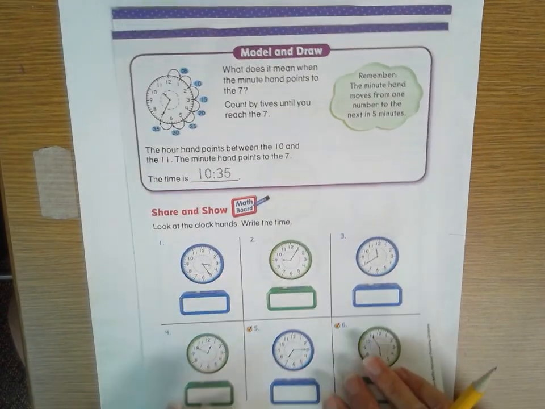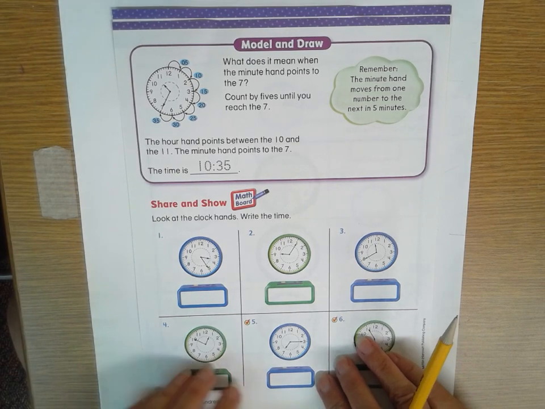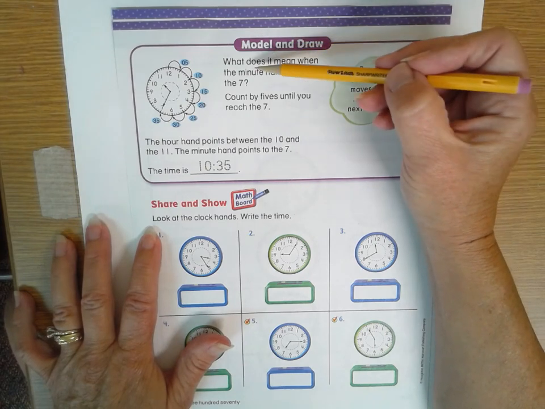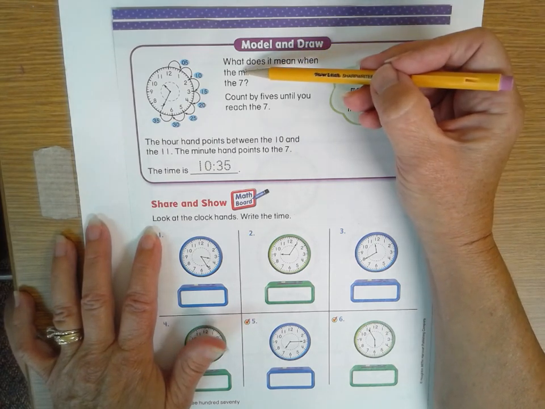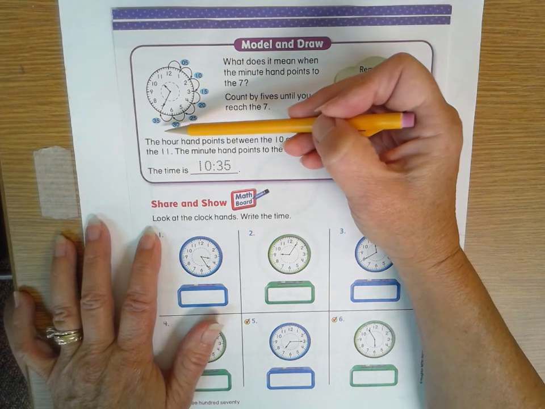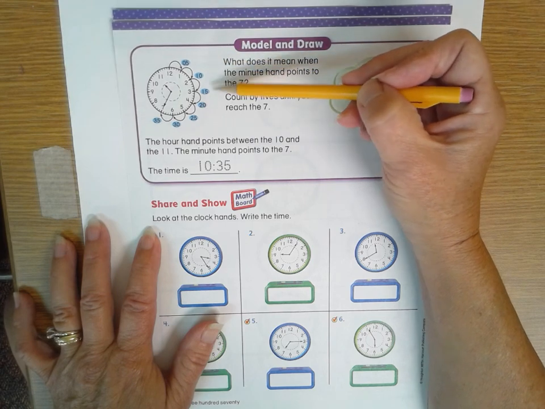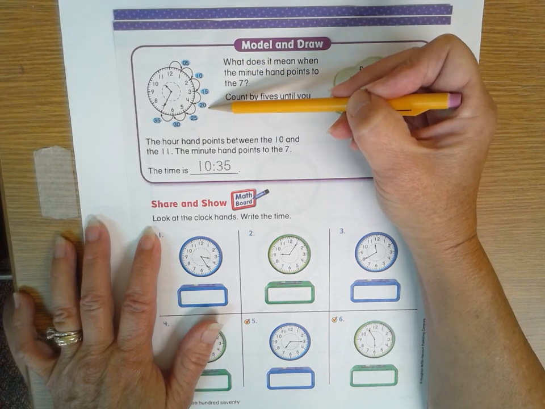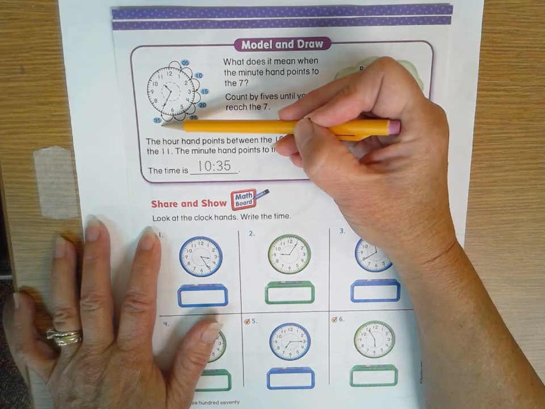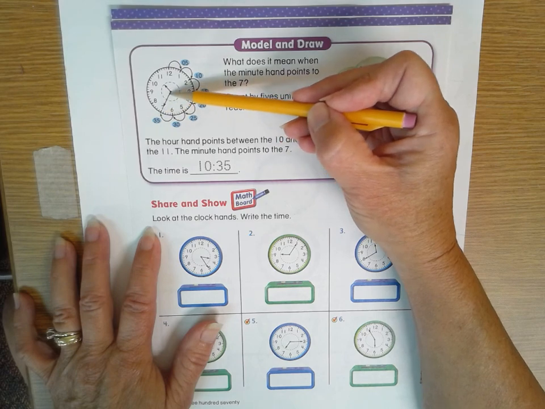Turn your paper over. We'll go to the top where it says Model and Draw. What does it mean when the minute hand points to the 7? Count by 5s until you reach the 7. And they've done that for you here on the paper. So 5, 10, 15, 20, 25, 30, 35. That means that we have 35 minutes because that's the minute hand, it's touching the number.